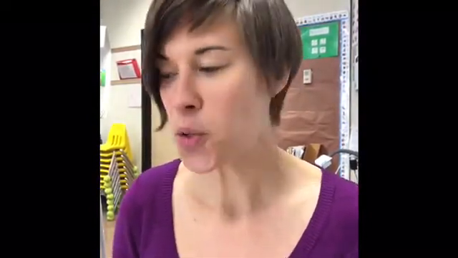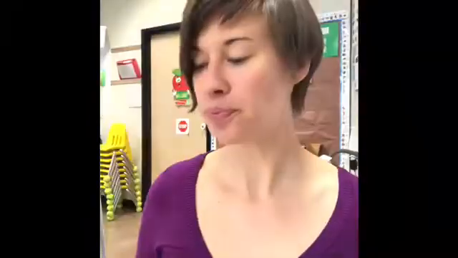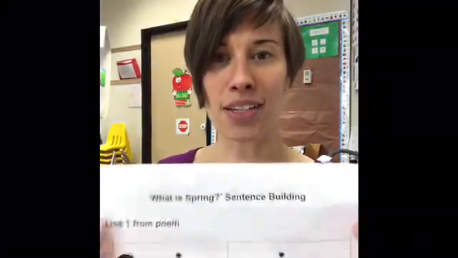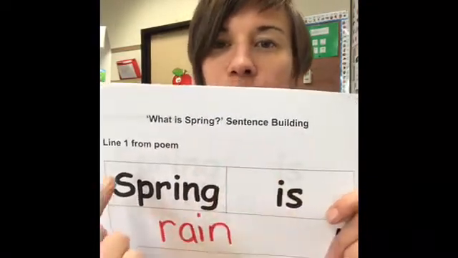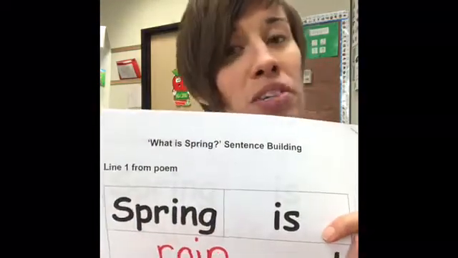So you guys will remember I said there were three things. We did our poem by writing the words. We did our drawings, or our illustrations, by making a collage of our pictures. And today we're going to do our building sentences for the poem. So you're going to have a building sentences page that says, What is Spring? Sentence building. And mine has the words written in it, but yours won't. So you're going to need to write your words in first.